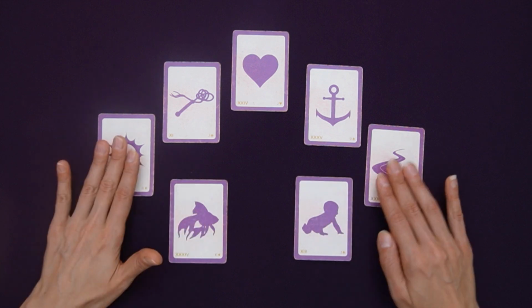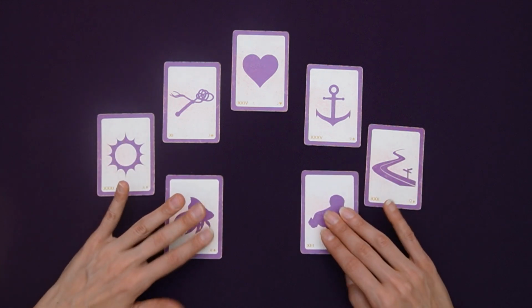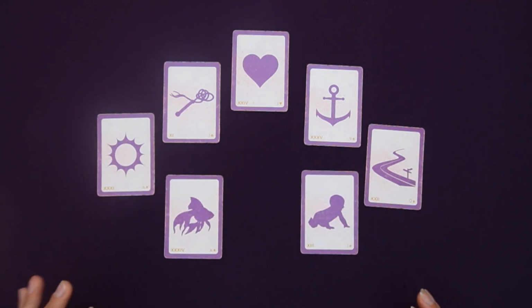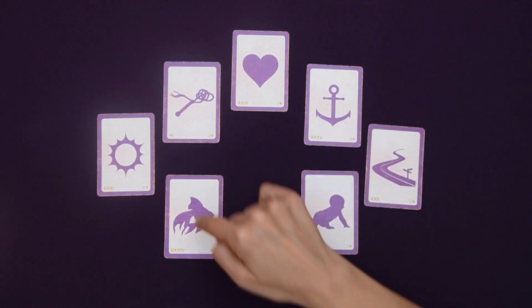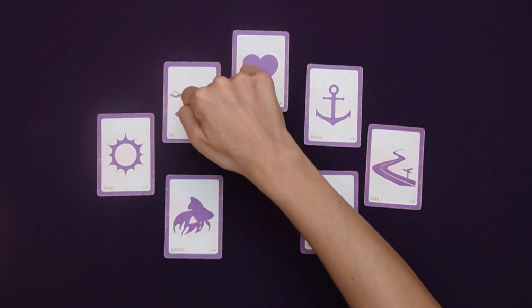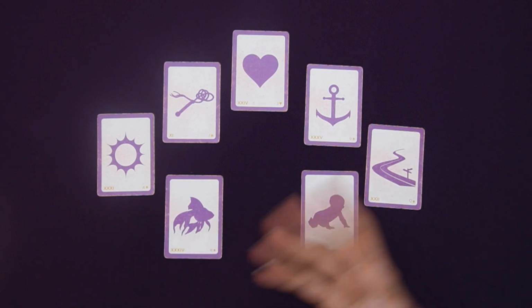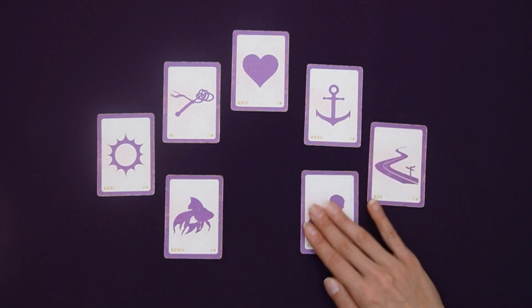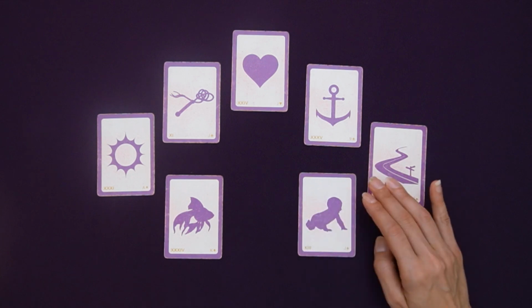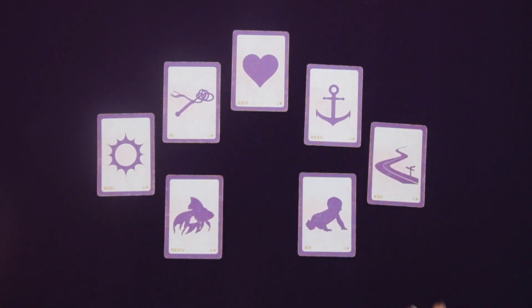If you want to assign specific indications or position holders for these connections, in the same way, for example, that this is past, this is present, this is future in the tarot classical horseshoe spread, it is up to you. You can decide beforehand how to make sense of all of these different connections.